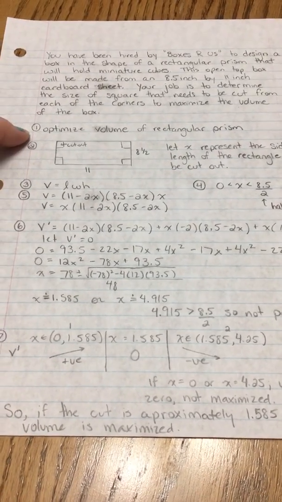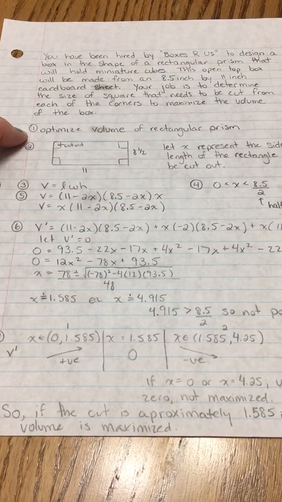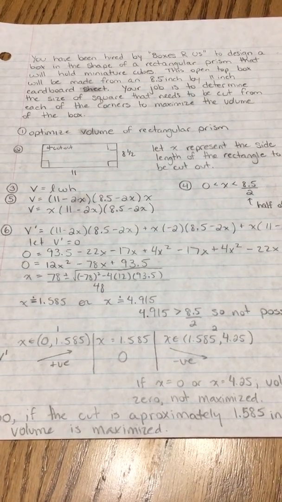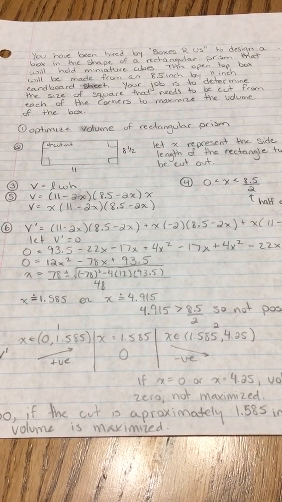So step one to a problem is to answer the question, what do we need to optimize? So we need to optimize the volume of a rectangular prism. Step two is to identify the unknowns and draw a diagram if applicable.